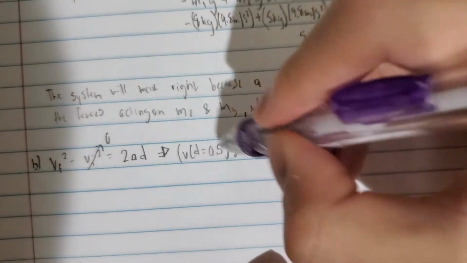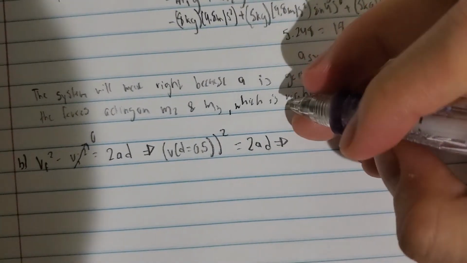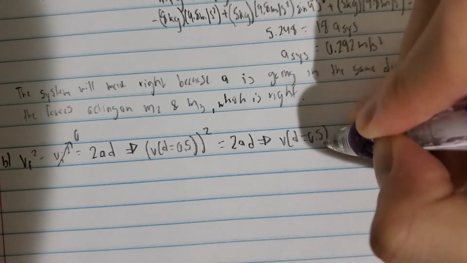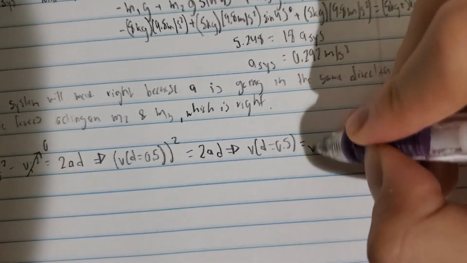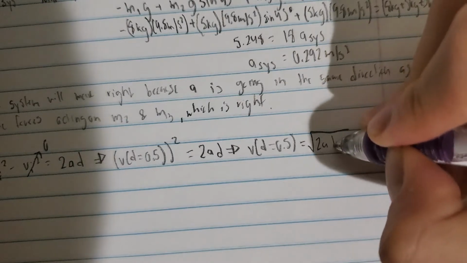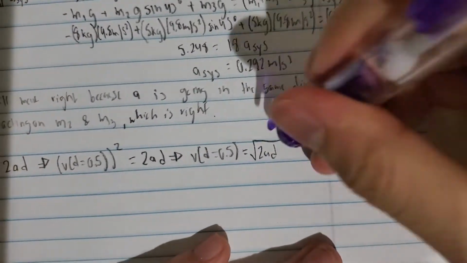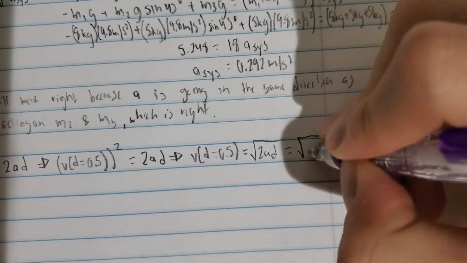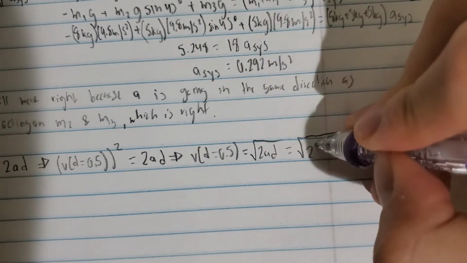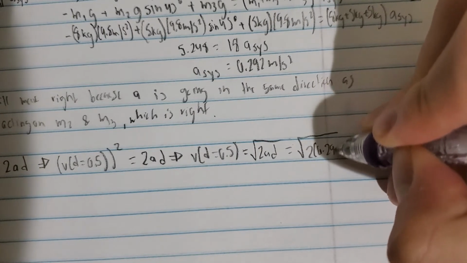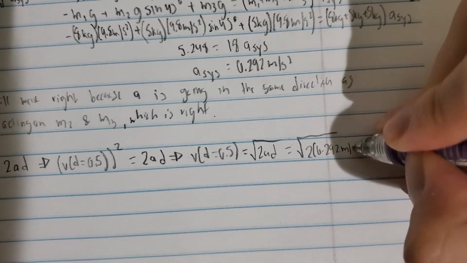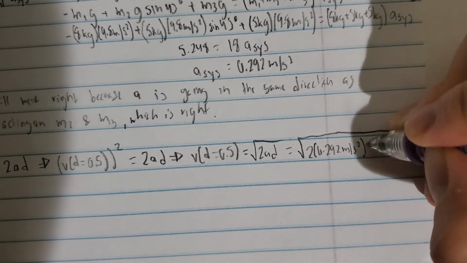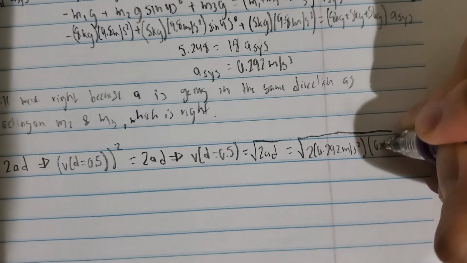So isolating for the velocity, what I'm trying to find, I get V at D equal to 0.5 is equal to the square root of 2AD, plugging in my numbers for this side. My acceleration, found up here, is 0.292 meters per second squared, and my distance traveled is 0.5 meters.